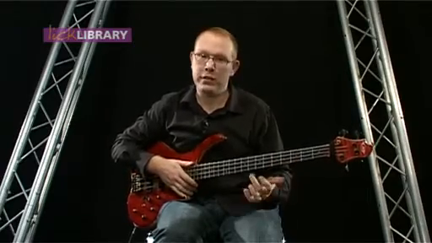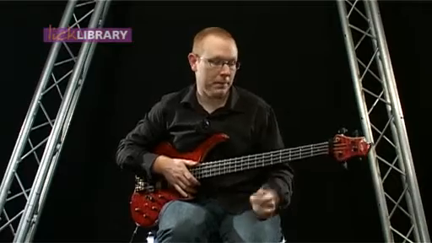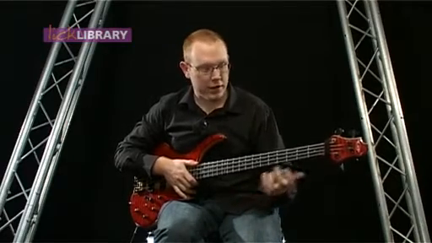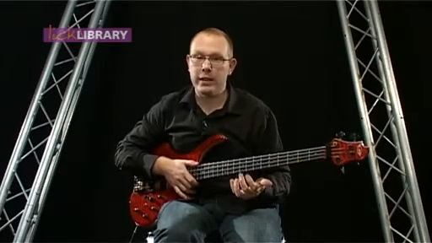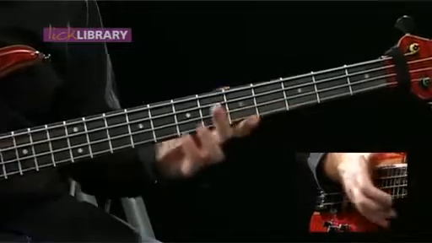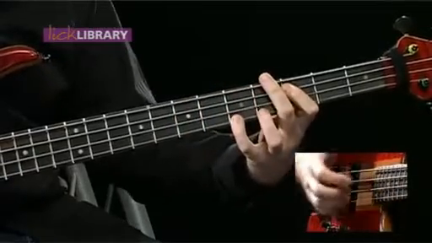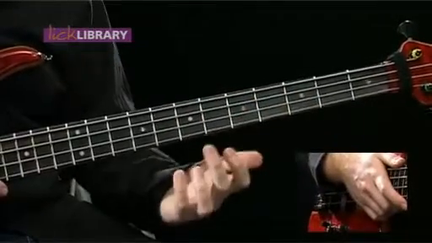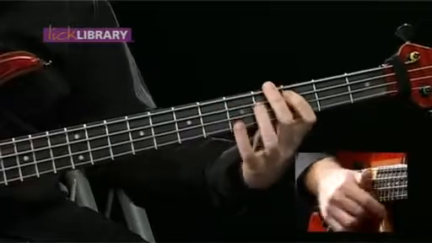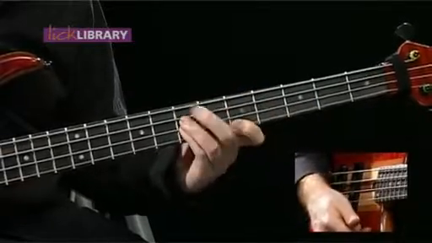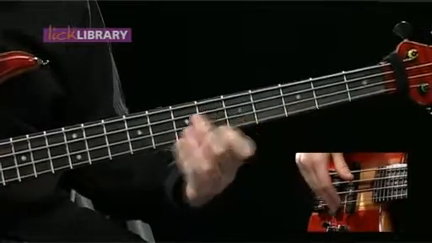Okay, so that exercise made good use of the C major pentatonic scale. Once again, I just used 2 or 3 of the basic box shapes. I started off with, and then used notes from the second box shape. Okay, made good use of that box shape there.